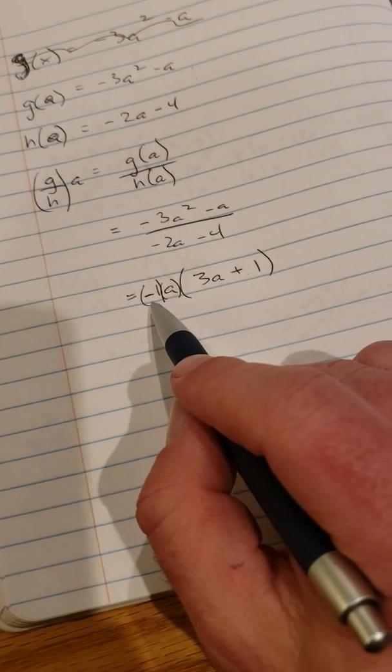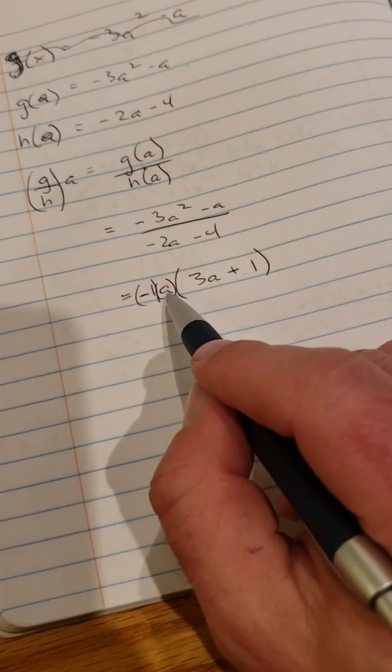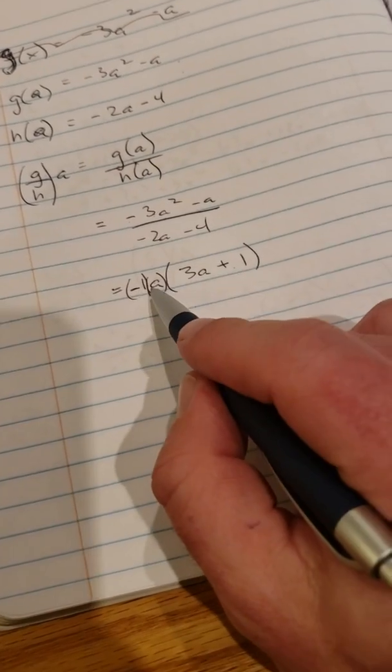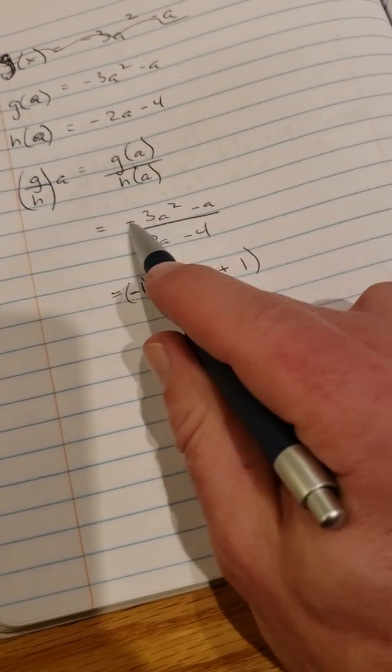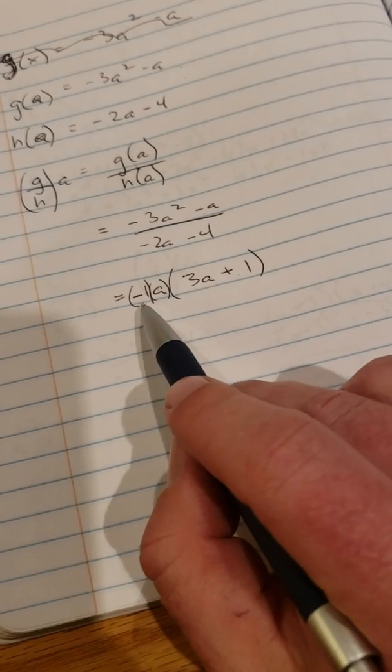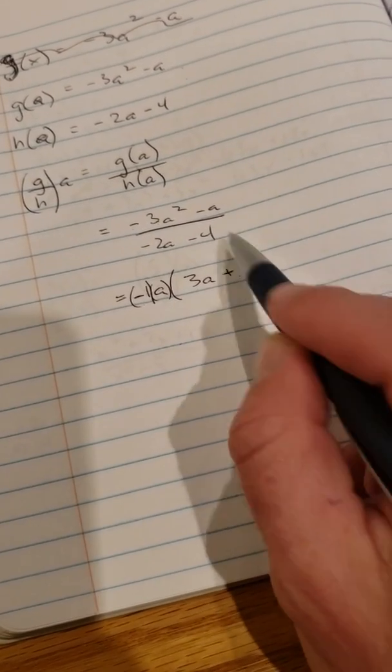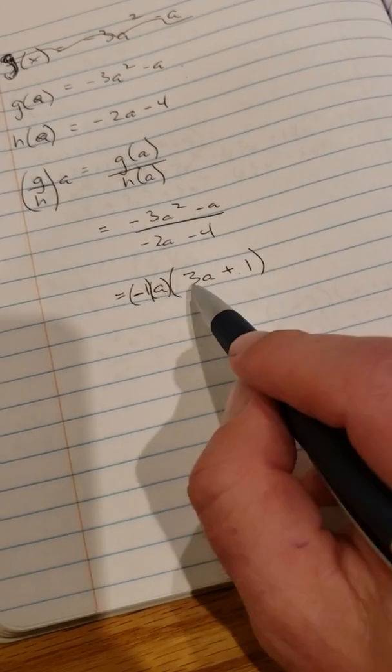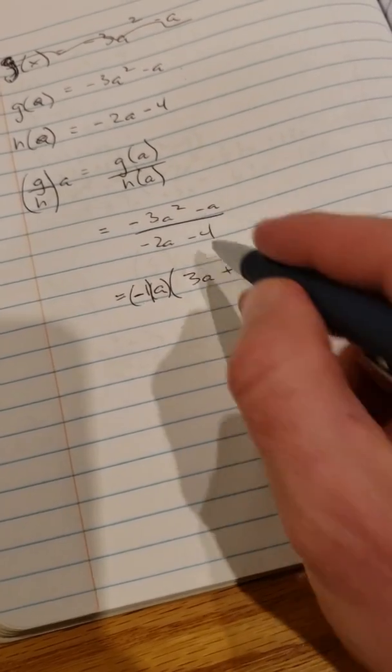So if I multiply this negative 1 times a, I end up with negative a. Negative a times 3a is negative 3a squared. Negative a times 1 is negative a. So notice that we just end up going back up one level.